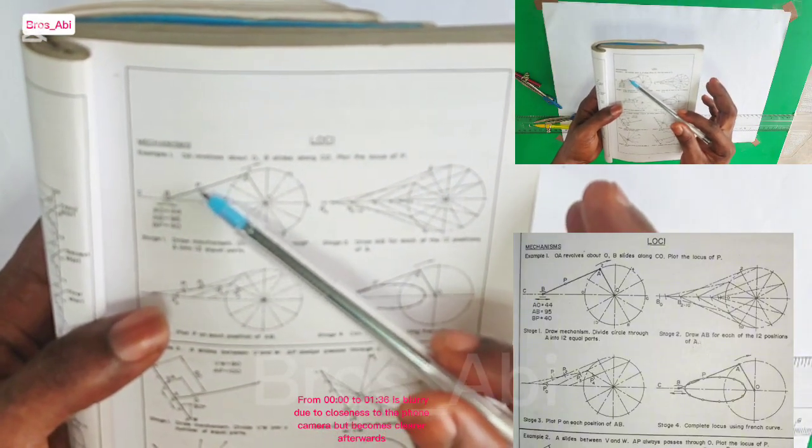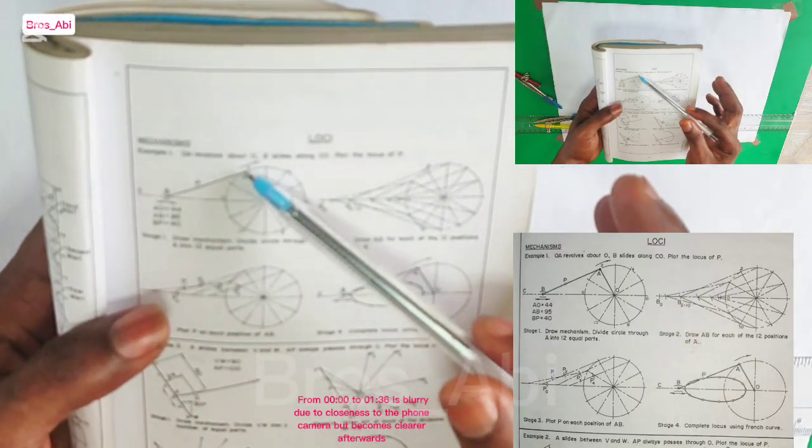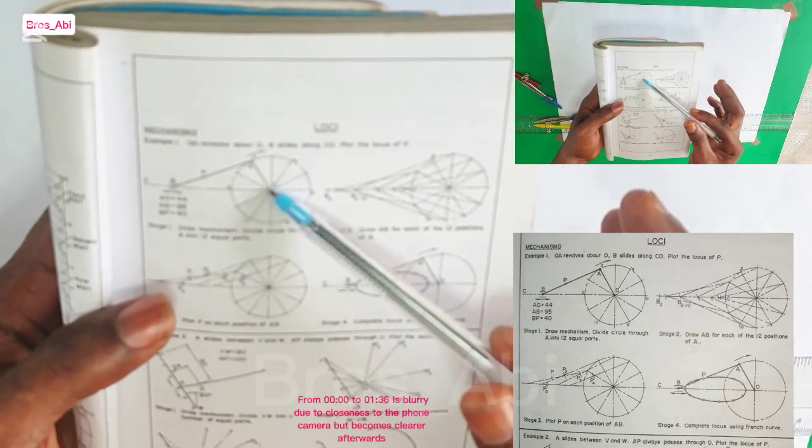So we want to plot the locus, that is the different positions of this point as it revolves around point O.